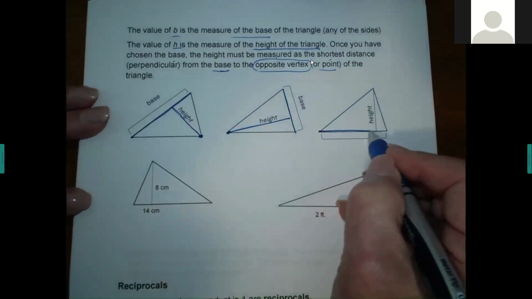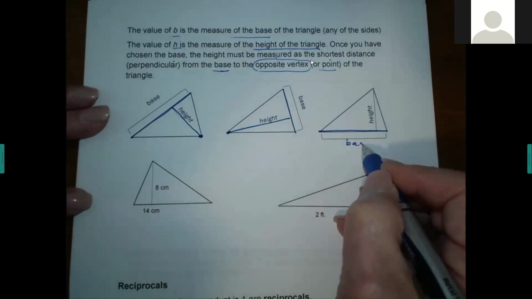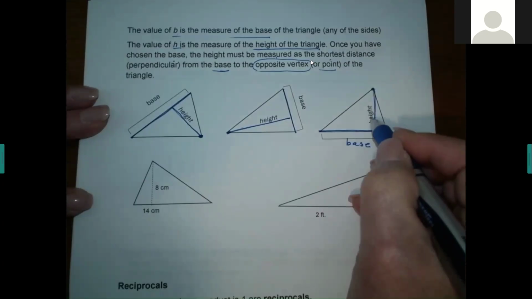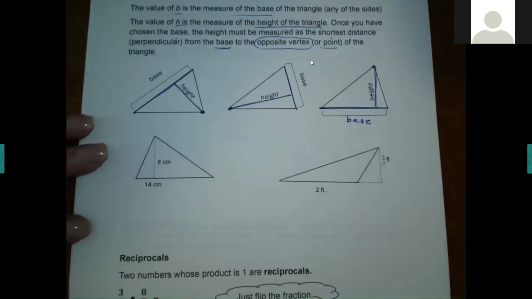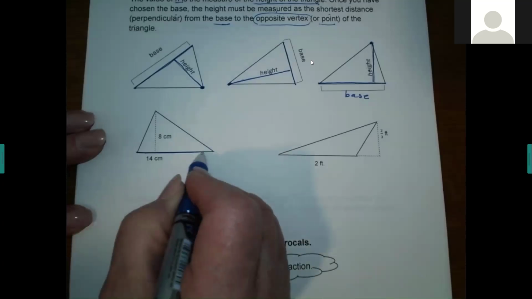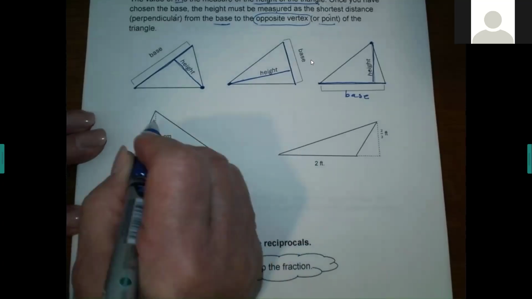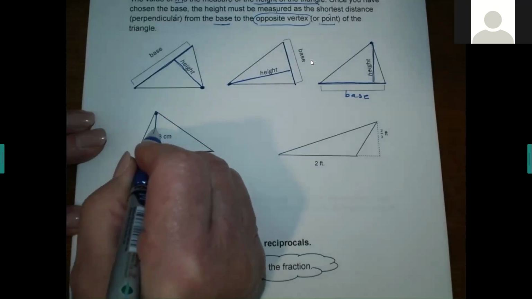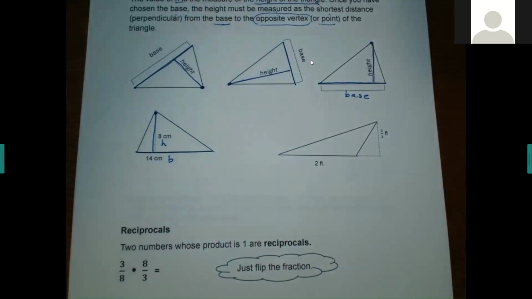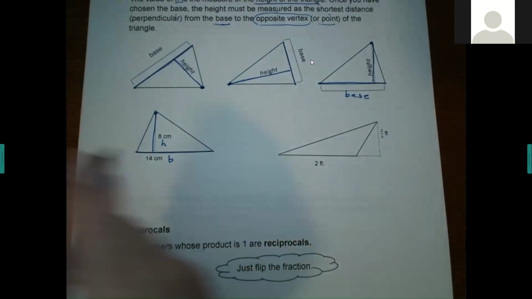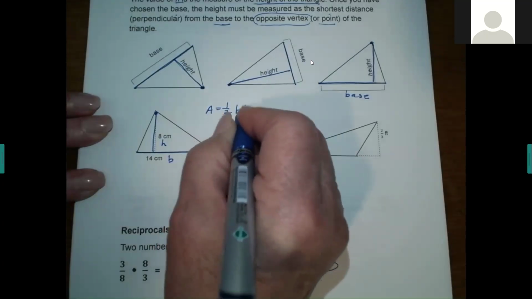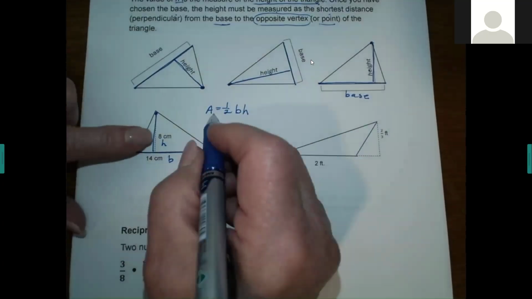So if this is what you've chosen for the base, then this is the opposite vertex, and this will be the height. So we got a couple to do here. Obviously, this is the base, and this is the opposite vertex, so this would be the height. So when we do these problems, we're going to do 3 things. We're going to write the formula, and now we're going to substitute.